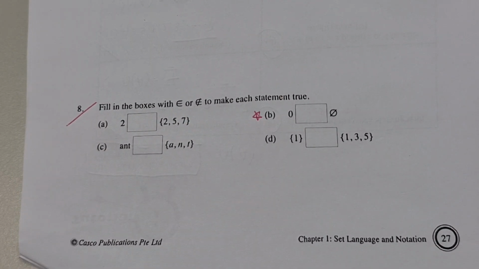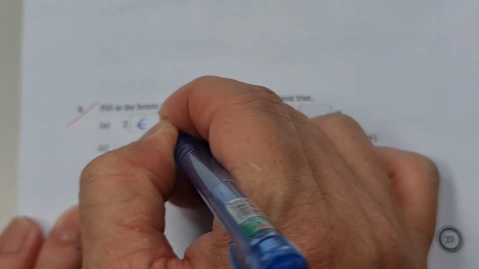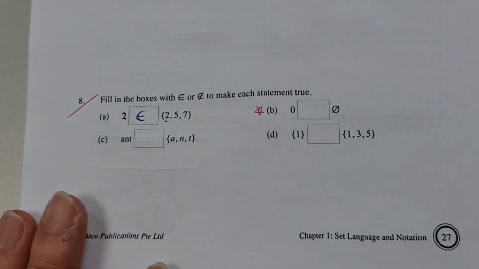Question 8. Let's try. I would like you all to try first before I go through the answer. Spend two minutes, very fast. Is it an element of, or not an element of? Okay, I'll review the answer. The first question is element of, because 2 is inside, so the answer is valid.